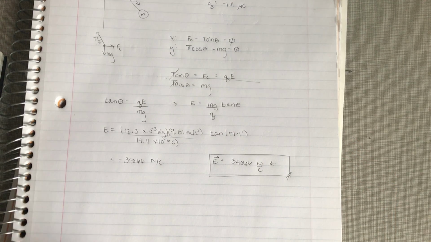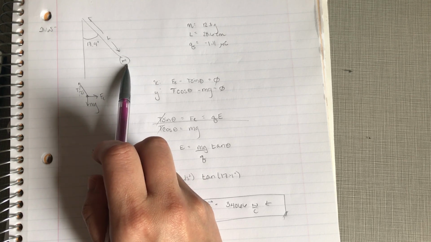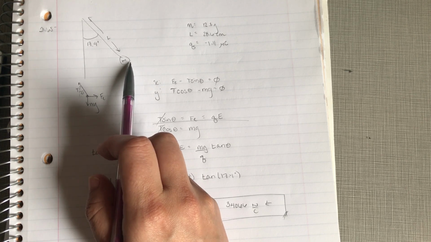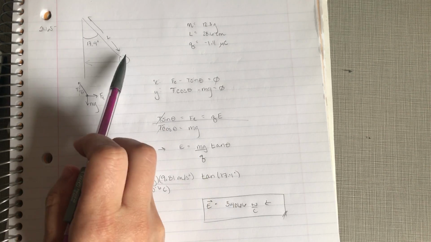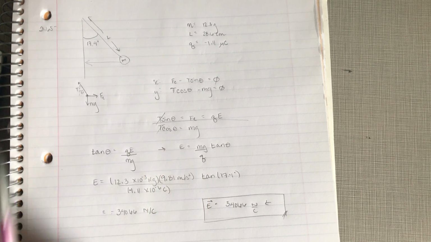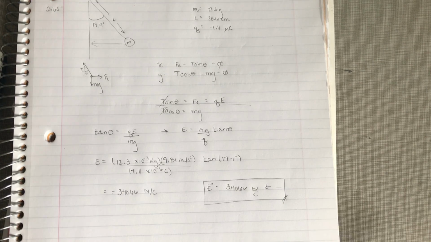We can double check this because this is a negative charge. Negative charges move against the field. So if my charge wants to move to the right, that means the field is pointing to the left, which is what we got. Sweet.